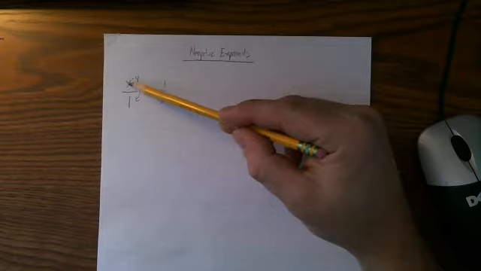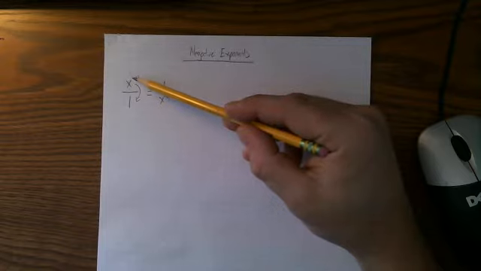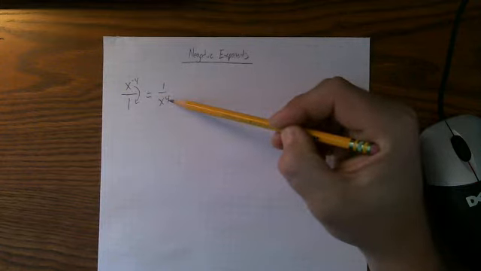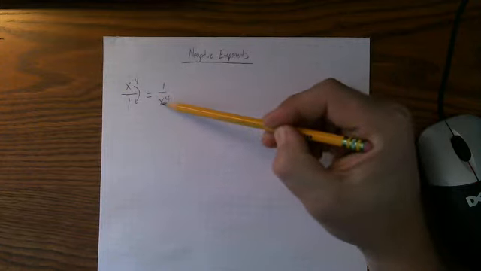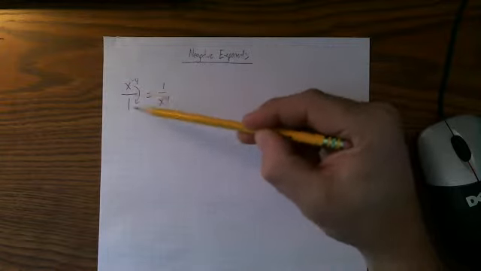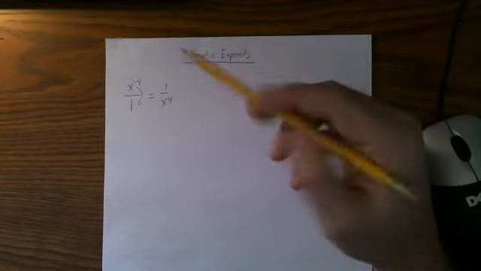Notice the base that has the negative exponent moved to the other side of the fraction, and the exponent became the opposite sign. The base didn't change, the number of the exponent didn't change, just the sign of the exponent changed as soon as it crossed the fraction line.